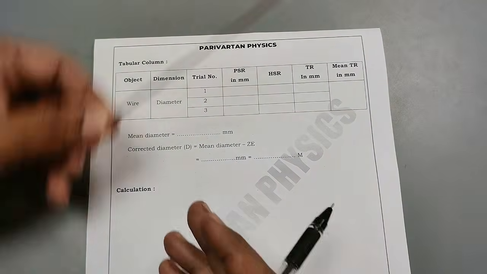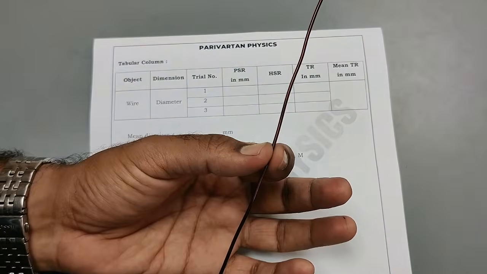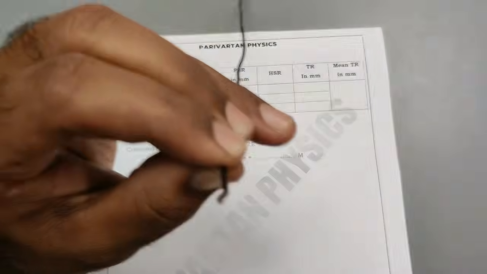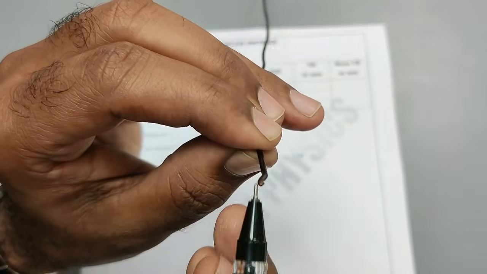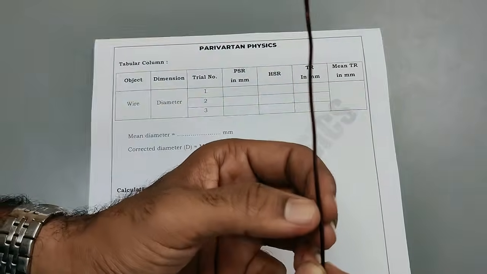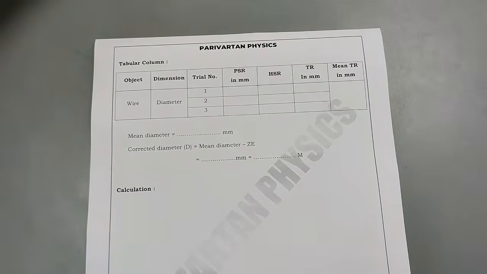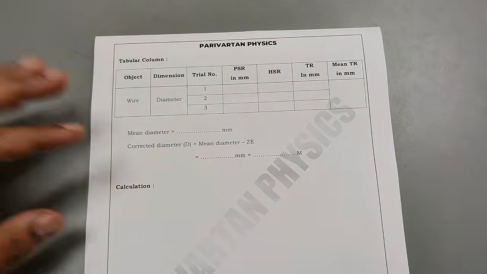So ಇಲ್ಲೇ ನಮಗೊಂದು wire ಅದ. So this is the wire. We are going to measure the diameter of this wire. ಈ wire diameter ನಾವು measure ಮಾಡೋದು. ಈ ನೋಡ್ರಿ, ಇದು ಕ್ರಾಸ್ ಸೆಕ್ಷನ್ ಏರಿಯಾ ಇರ್ತದೆ ನಮಗೆ. ಇದರದ diameter ನಾವು measure ಮಾಡೋದು. We cannot measure the diameter of this wire by using the regular scale which we use, correct? So that's why we use the screw gauge to measure this diameter.